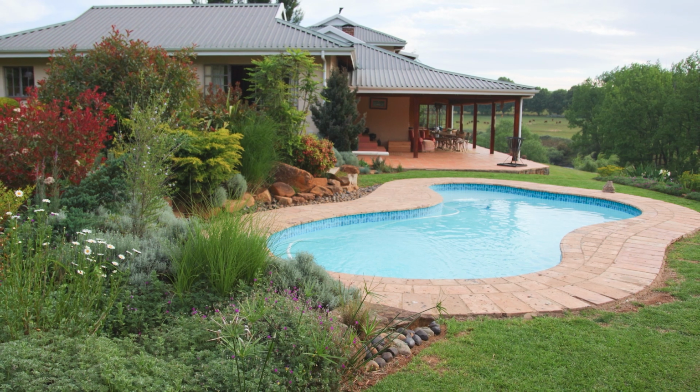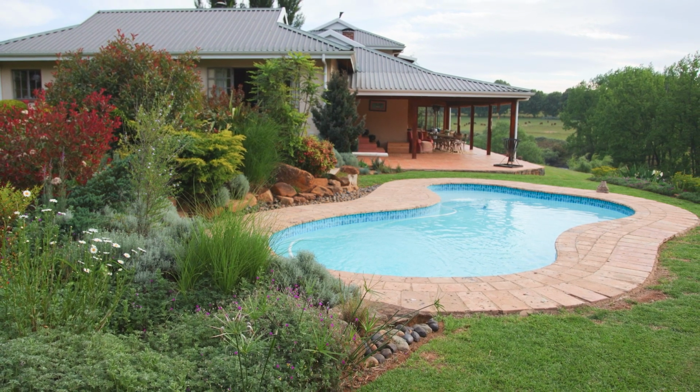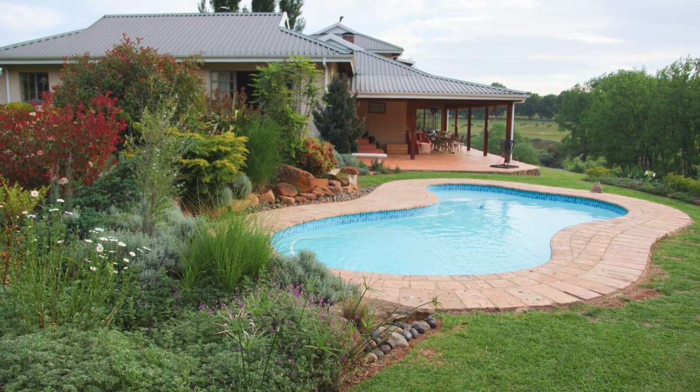If your pool is close to your house or you're designing it to be close to your house, then it should form part of your entertainment area and your surroundings, whatever you're using, should flow from one to the other.